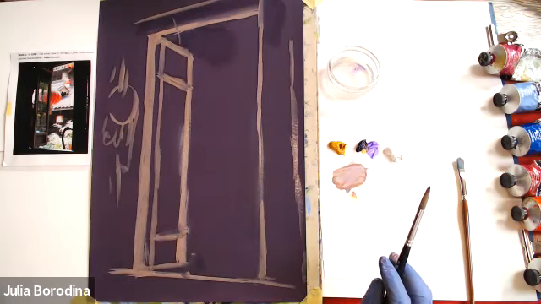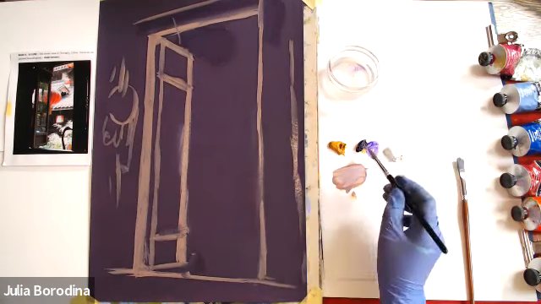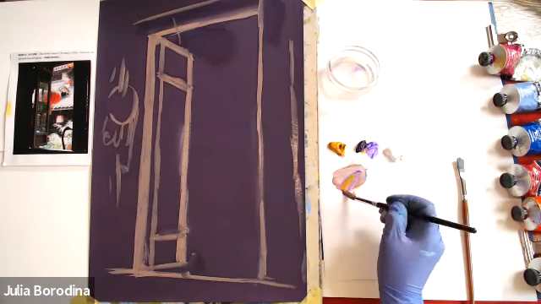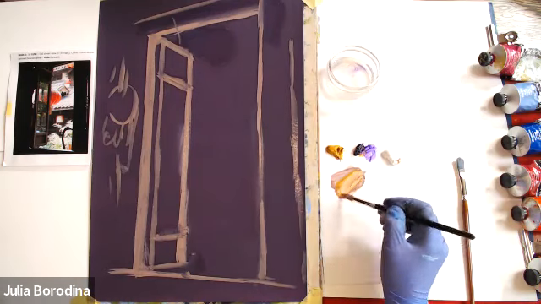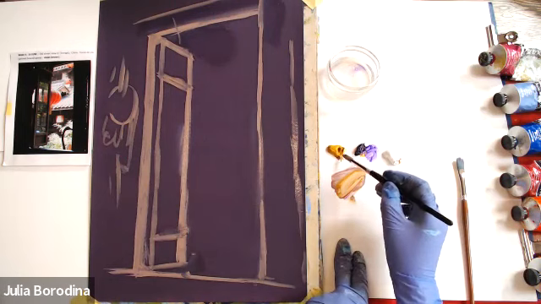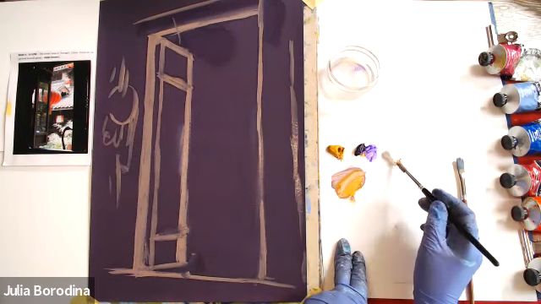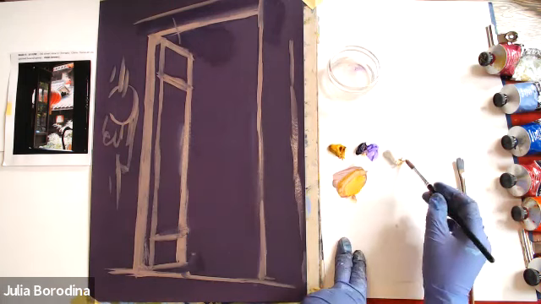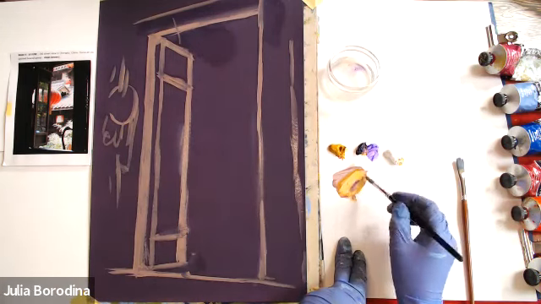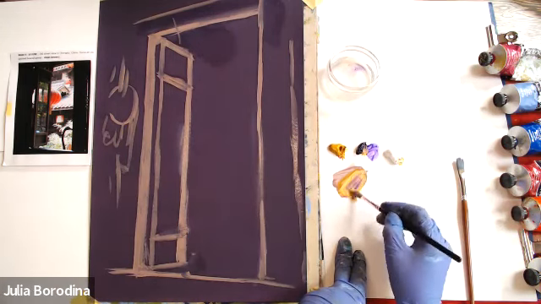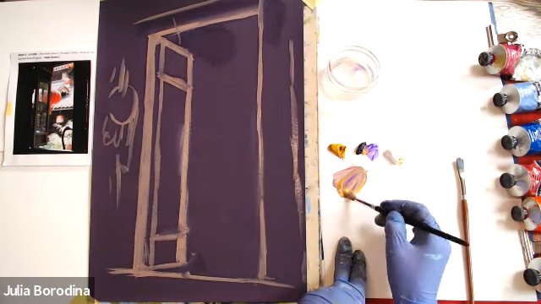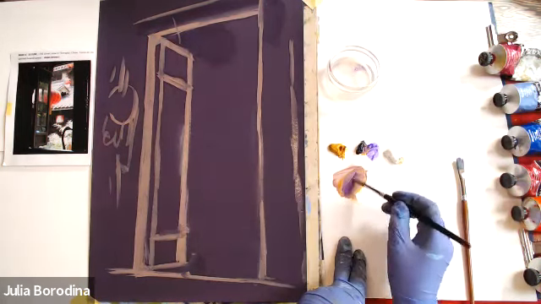And then we'll be ready to do our perspectives for what's behind our window. So I'm going to have a little bit lighter colors. I might go for a little bit more violet colors, but light.